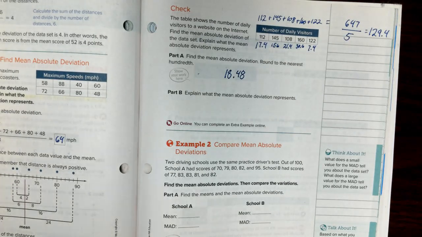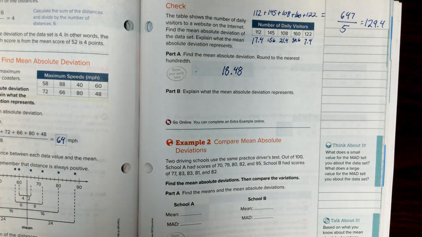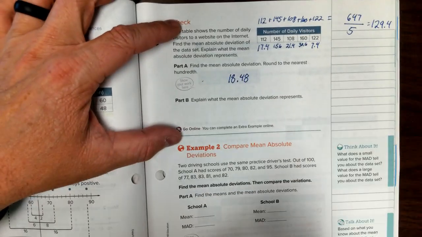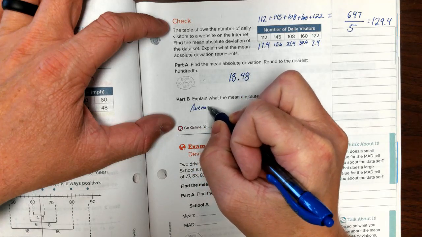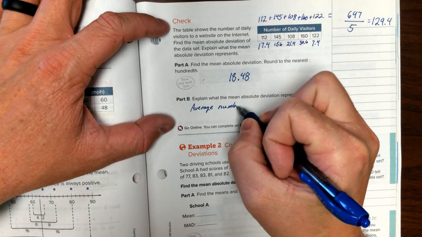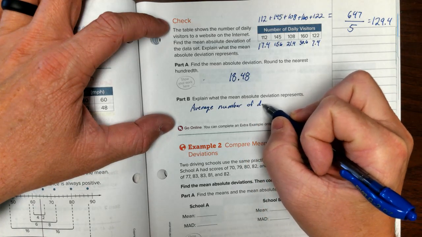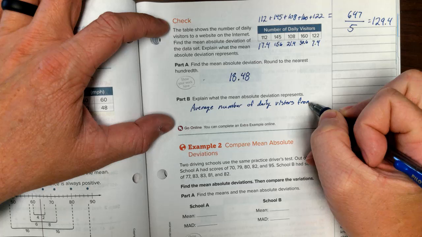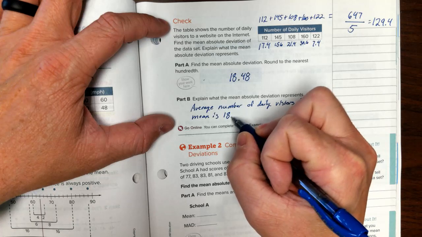So the average distance each row. So when we explain this, we say that the average number of daily visitors from the mean is 18.48.